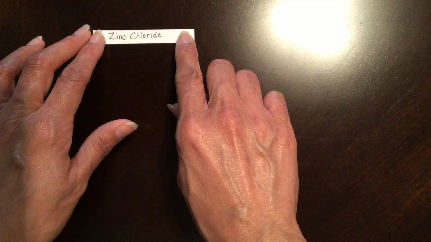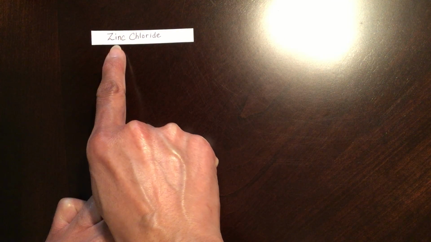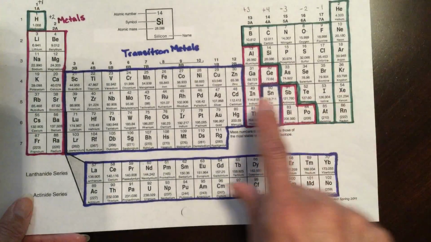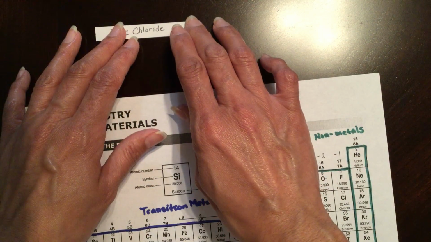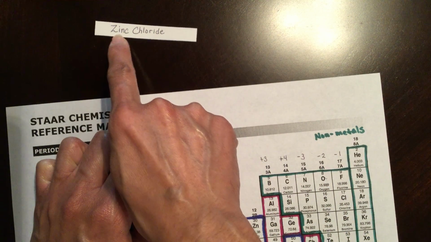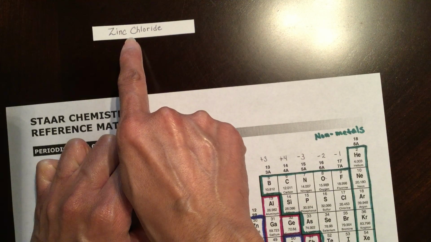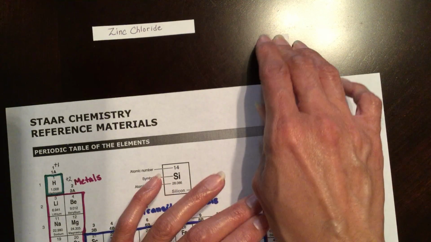All right, let's do the next one. Next one is called zinc chloride. Now again, your first question is, is this a metal? Once you say yes, let me show you where it's at. Zinc is right here, transition metal. That would be your next question. Is this a transition metal? Yes, it is. So this one's going to fluctuate a little bit. Now, typically transition metals will be given a Roman numeral. If they're not, then you're just going to guesstimate it being a +2.